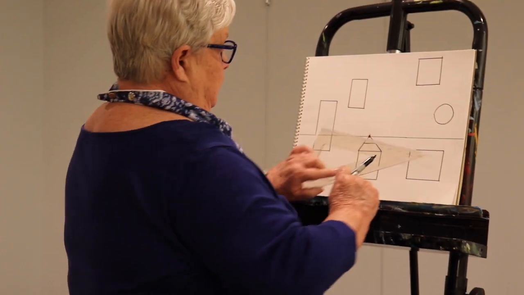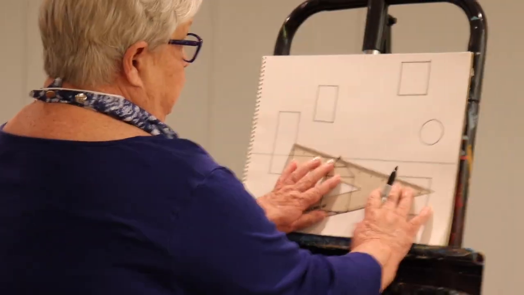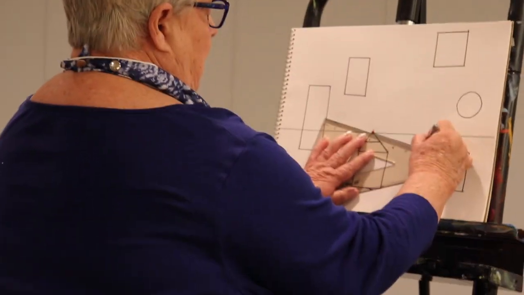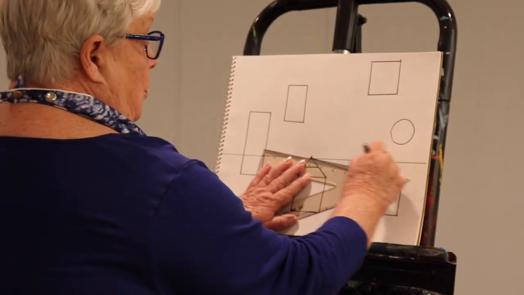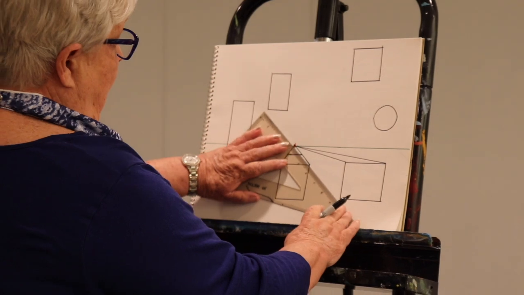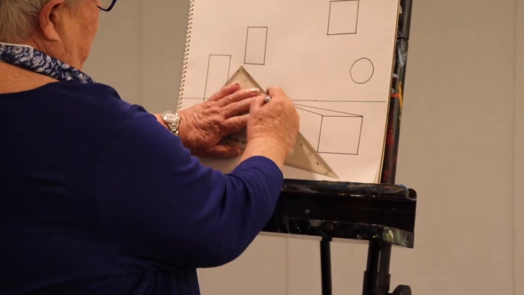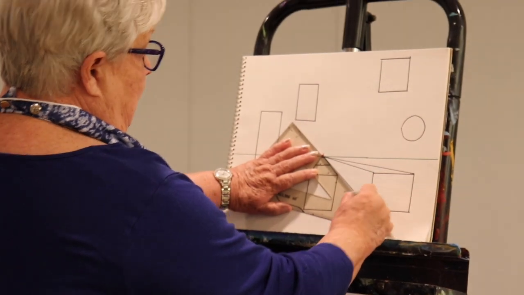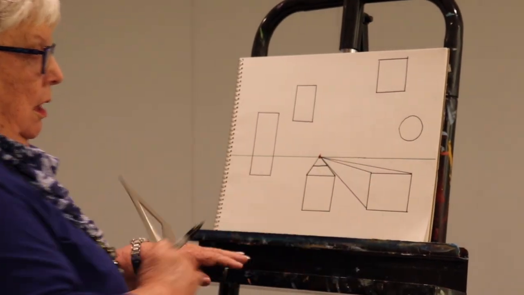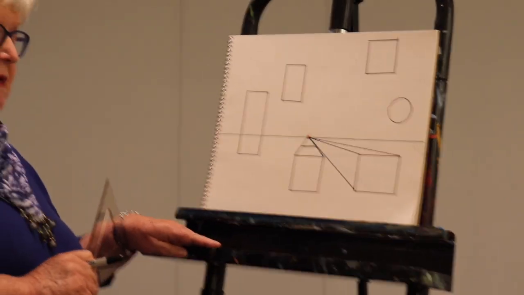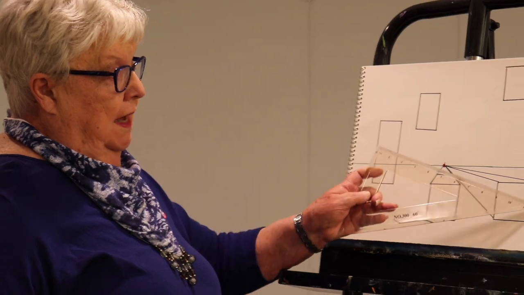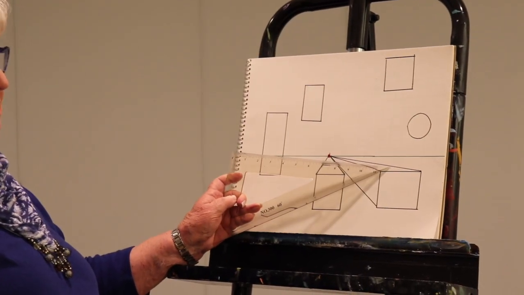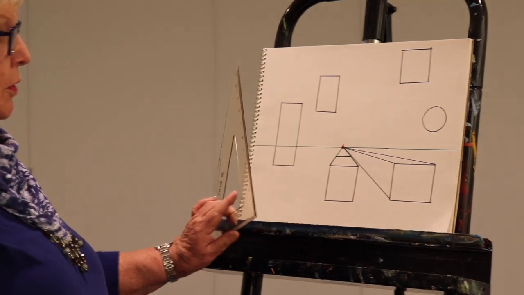Now let's draw this one here. I'm going to make a line from that corner to the vanishing point, from that corner to the vanishing point, and also from this corner to the vanishing point. Now, depending on where you drew your square, this might not look exactly like mine, but you can look at the front, the side, and the top of this one. And then we're going to cut off the back of it.